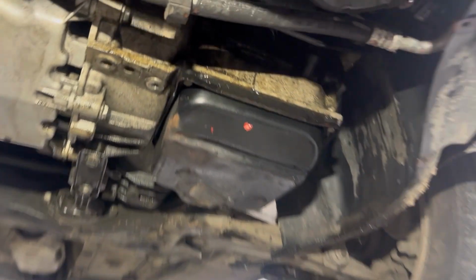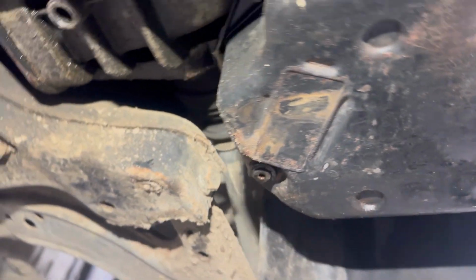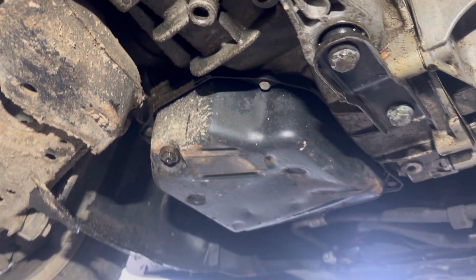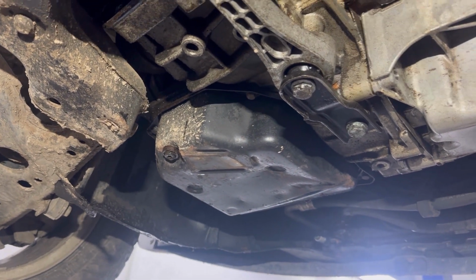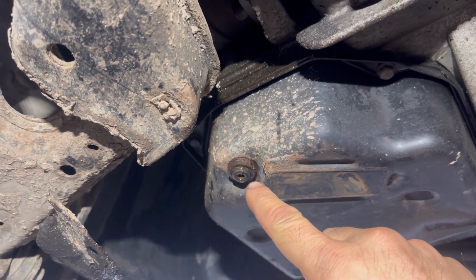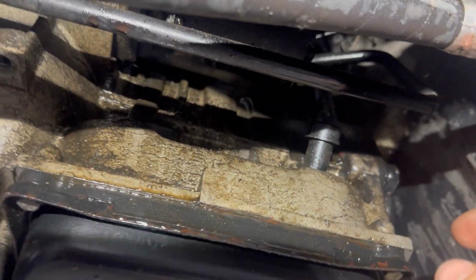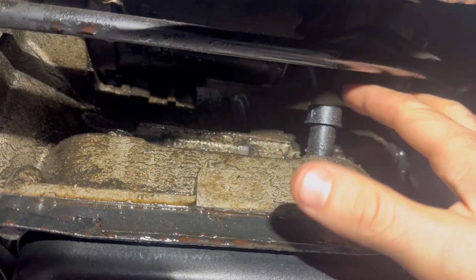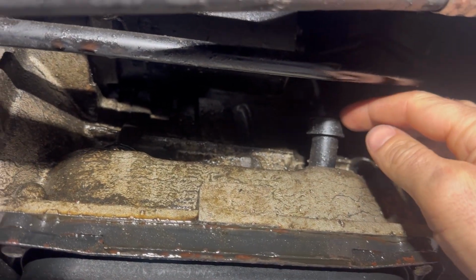So now we're gonna go underneath the car and drain the oil. This is the transmission, this is the oil pan for the transmission, and the drain plug is right there. The fill plug is on the other side, on top of the transmission. It's located right there. In order to fill the transmission, you need to remove the filler cap.